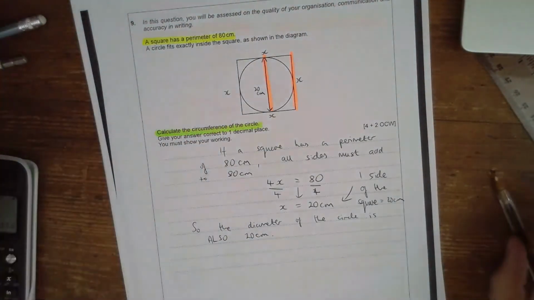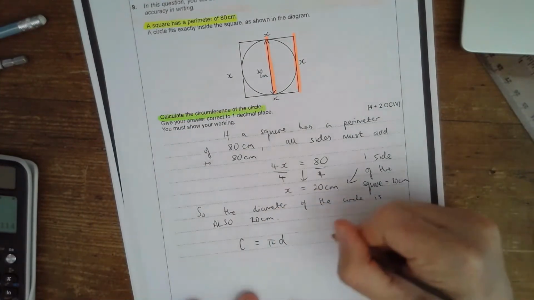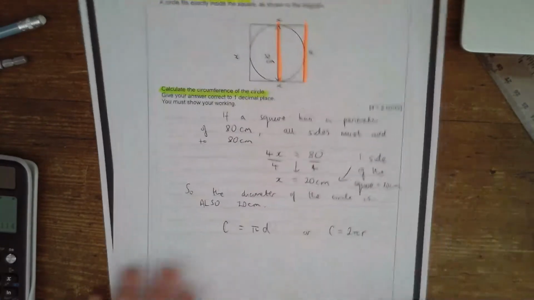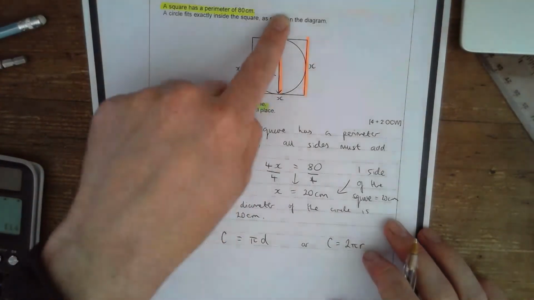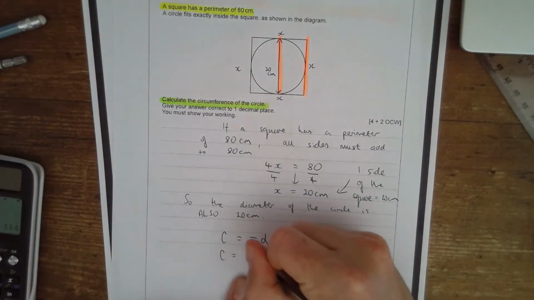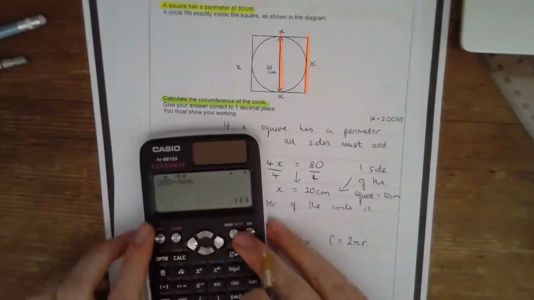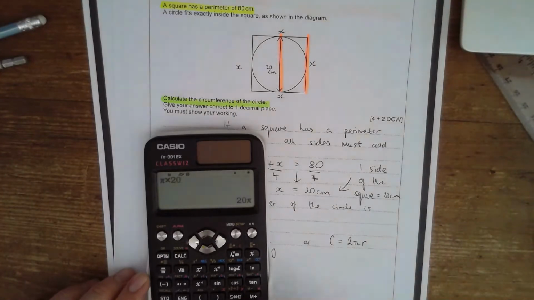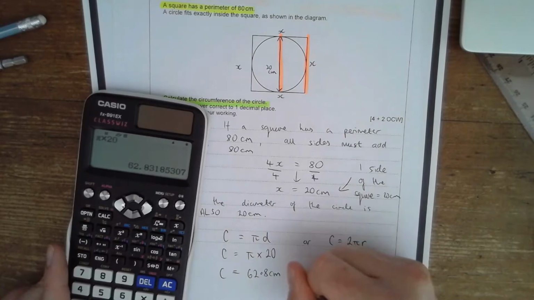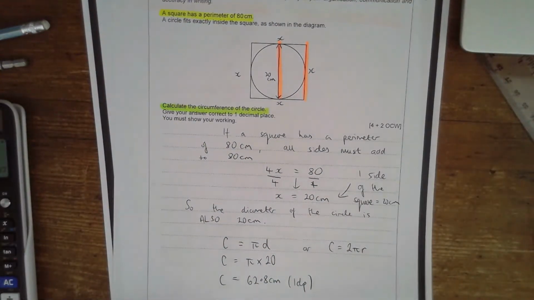The formula for a circumference, we use 2. It doesn't matter which one you use. You can either use c equals pi times diameter, or you can use c equals 2 times pi times the radius. Well, I know that 20 centimetres goes the whole way through the circle, which I've already said is the diameter, so I'm going to use this one. So the circumference must be equal to pi times by 20. So c equals pi times 20, which is 62.8 centimetres to 1 decimal place. Okay, and I envisage this would be fine to get all the marks there, all 6.